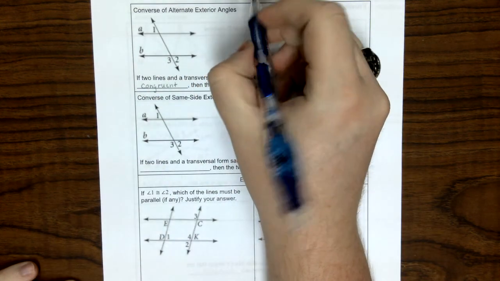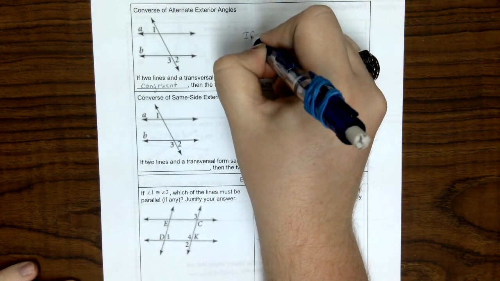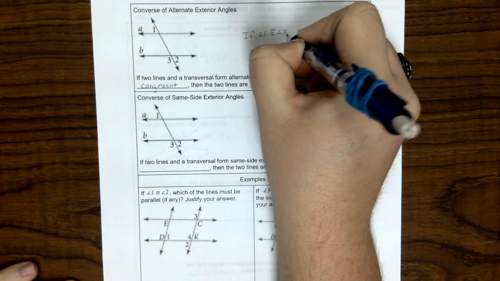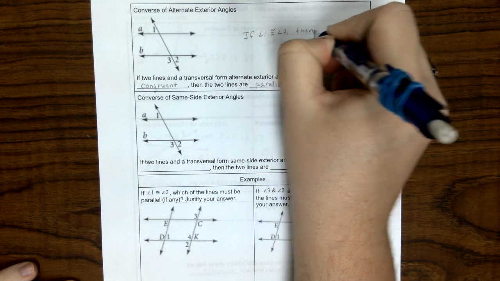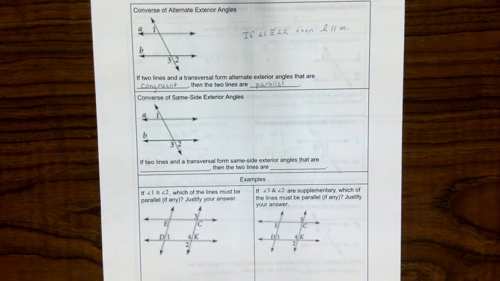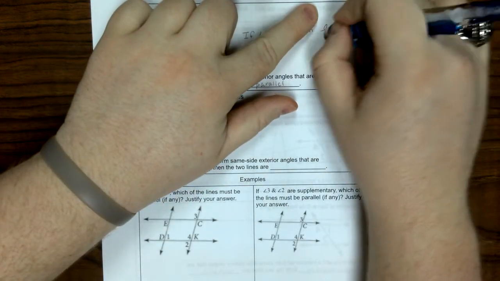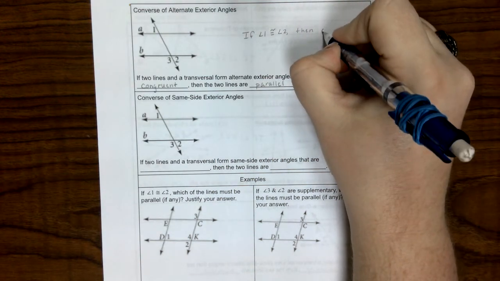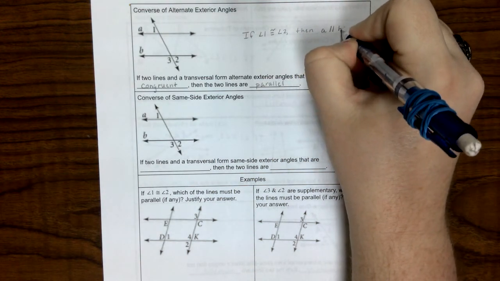So then, if angle 1 is congruent to angle 2, then line L is parallel to line M. Oh, sorry, that's not L and M, that's A and B. Look at me, I can't even read. Then A is parallel to B.